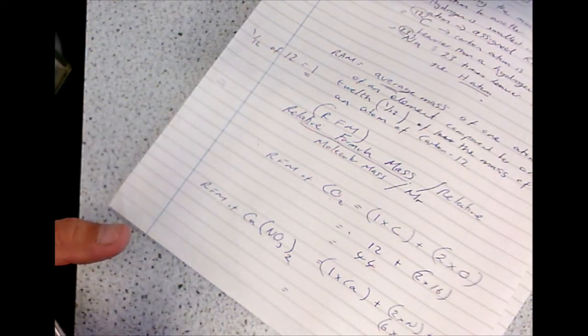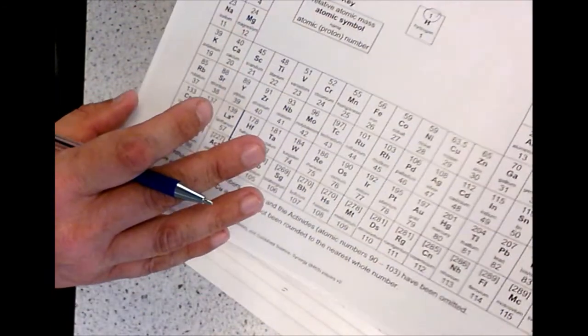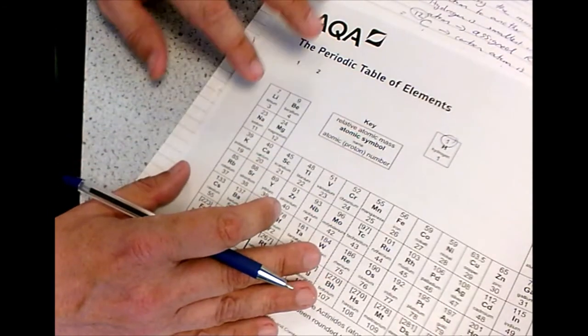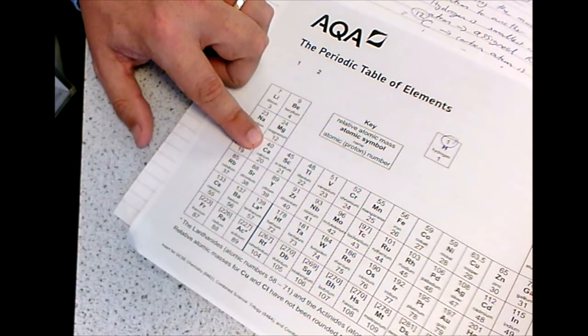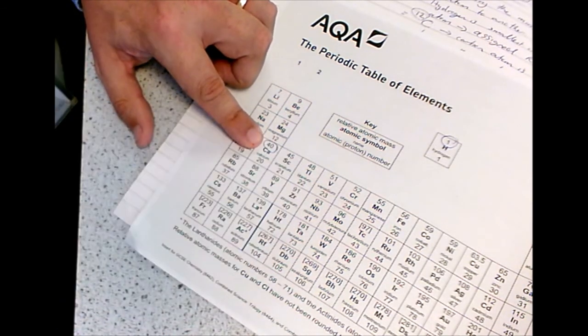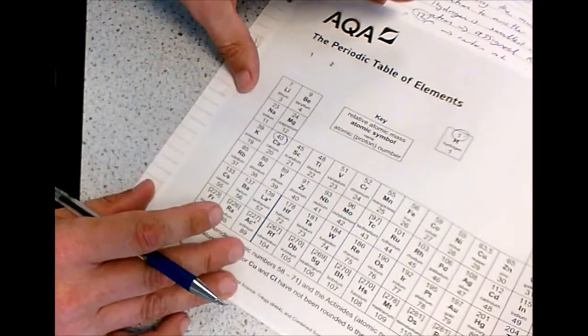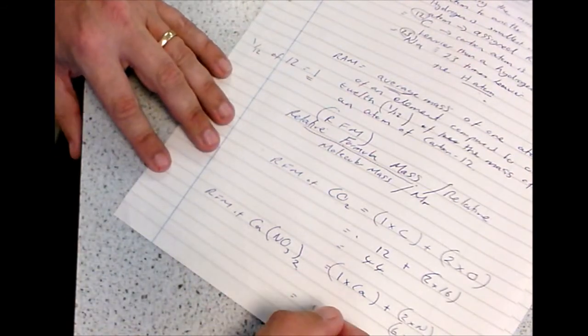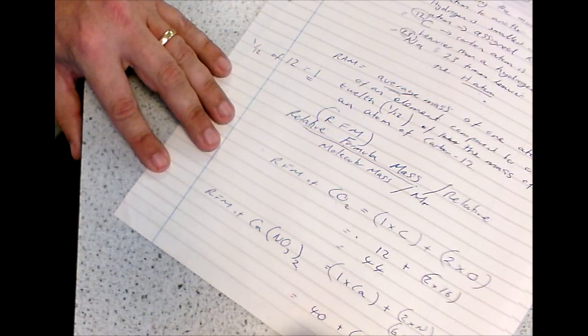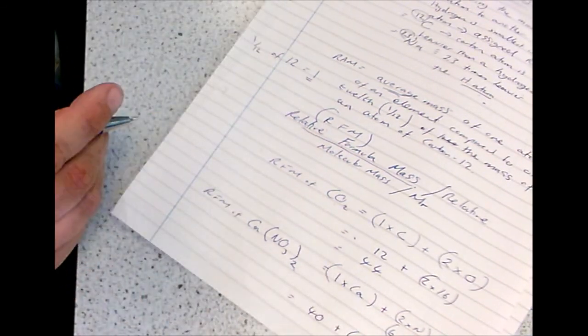Sometimes in the question they give you the relative atomic masses, but calcium is here. Calcium has a relative atomic mass of 40, the bigger of the 2 numbers, so it's 40 times heavier than the hydrogen atoms. So it's 40, plus 2 times the nitrogen.